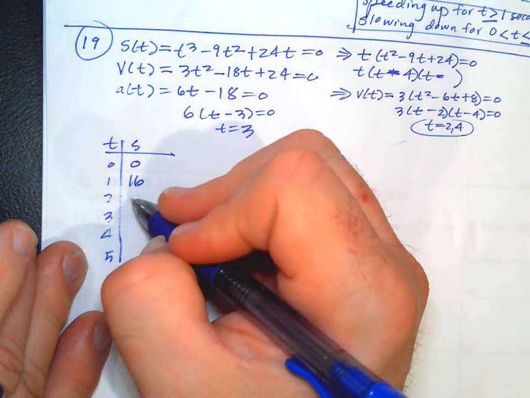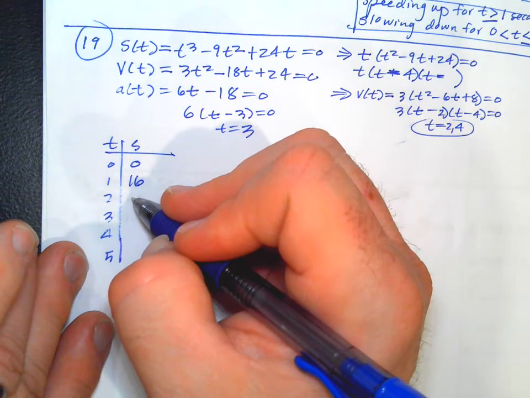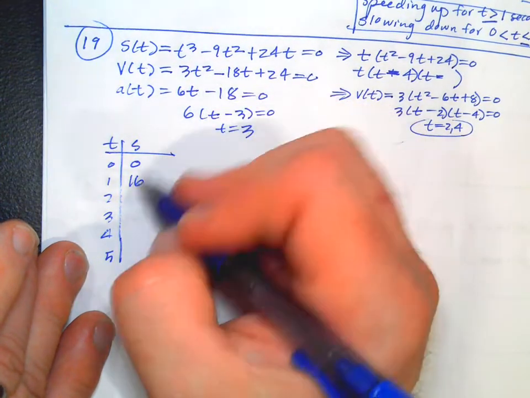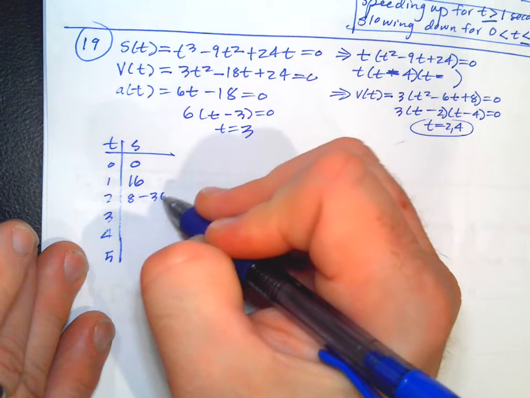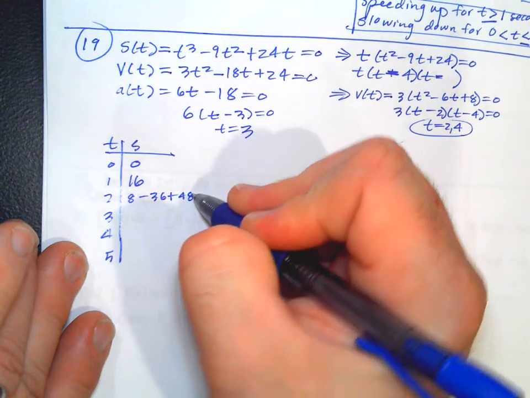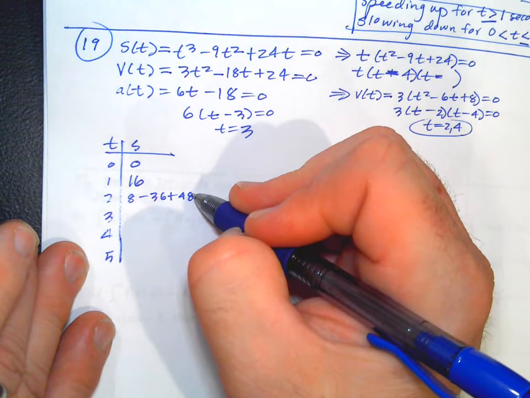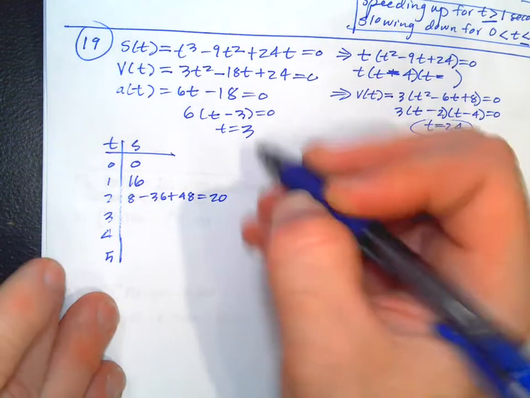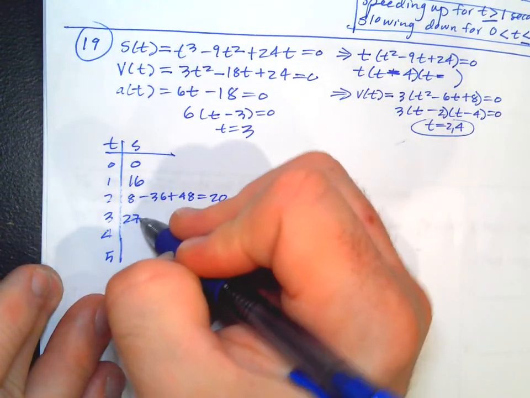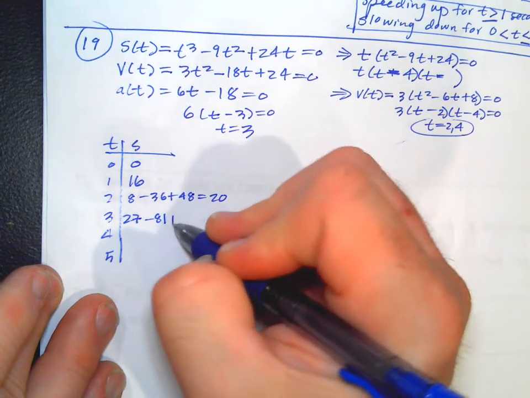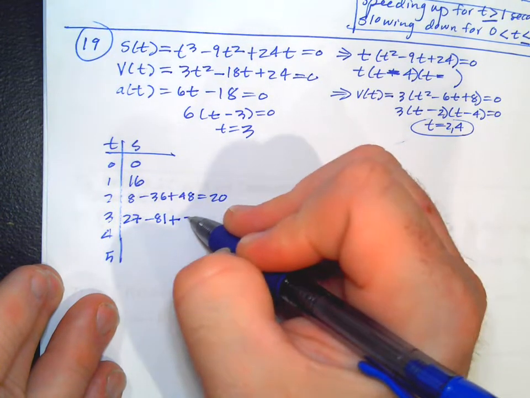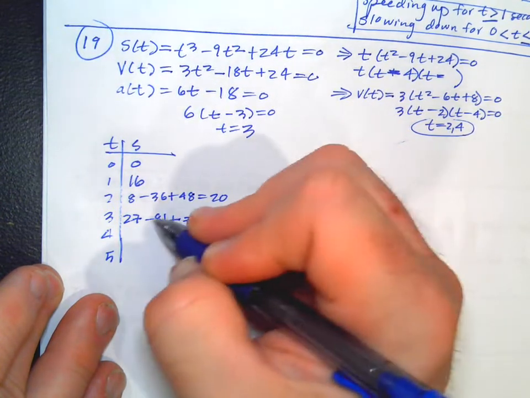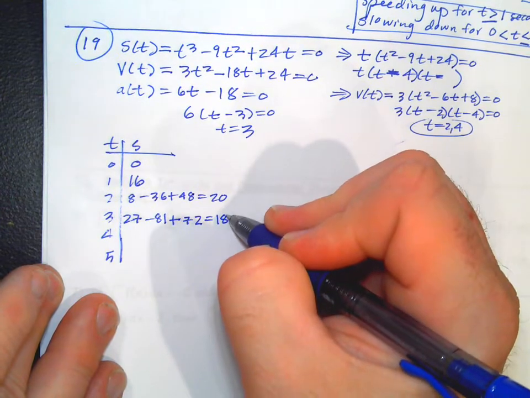You plug 2 in, you get 8 minus 36 plus 48, so that's 20. Plug 3 in, you get 27 minus 81 plus 72, so that's 18.